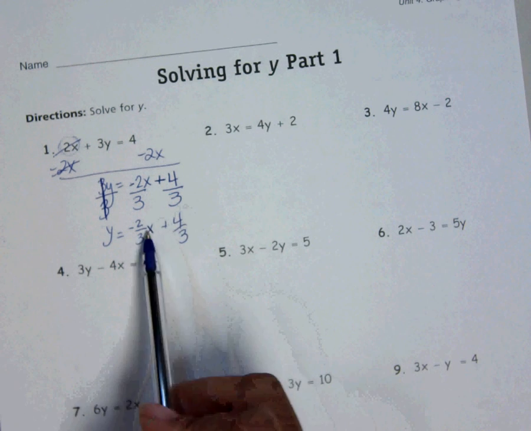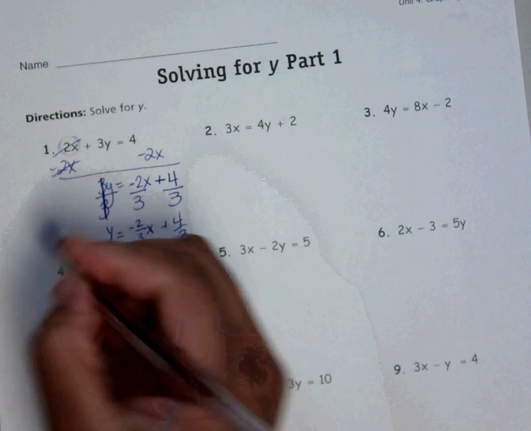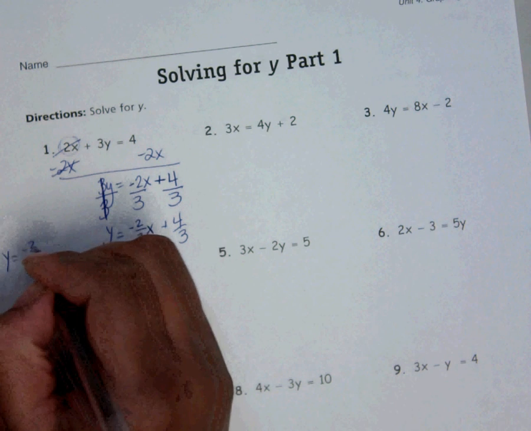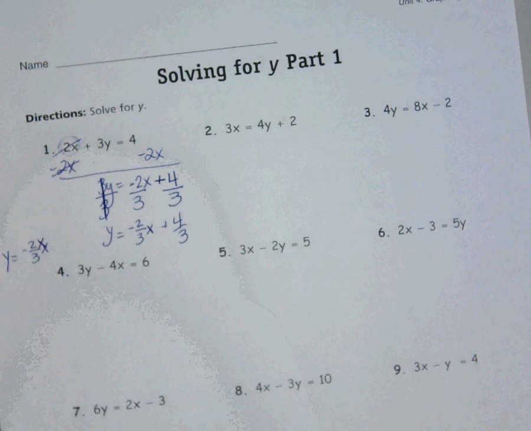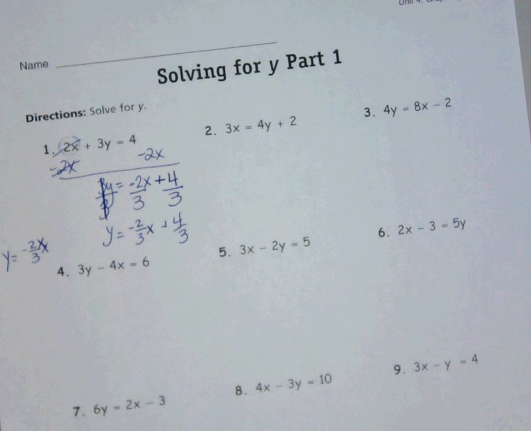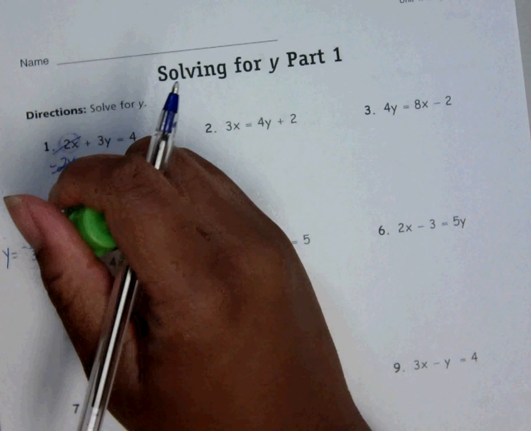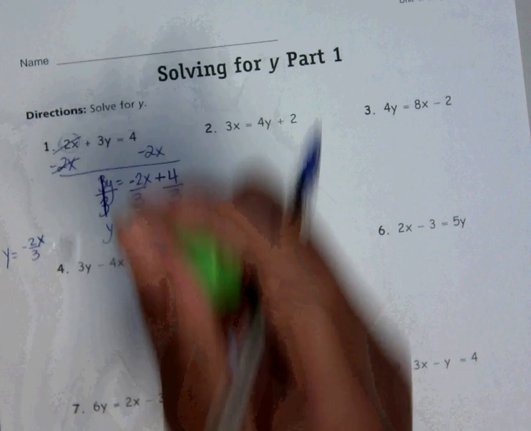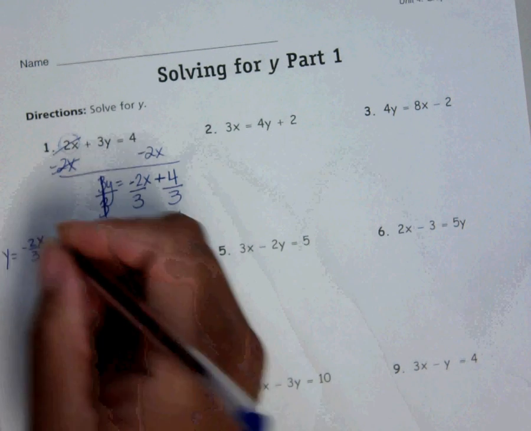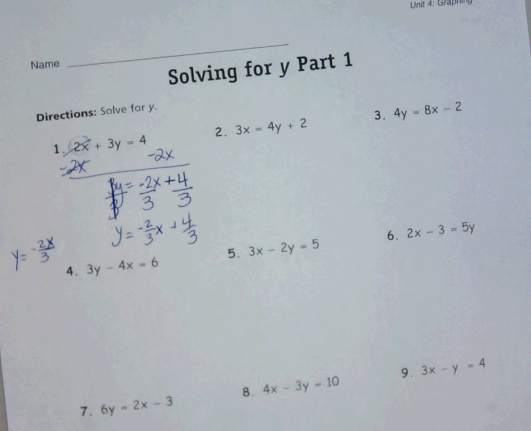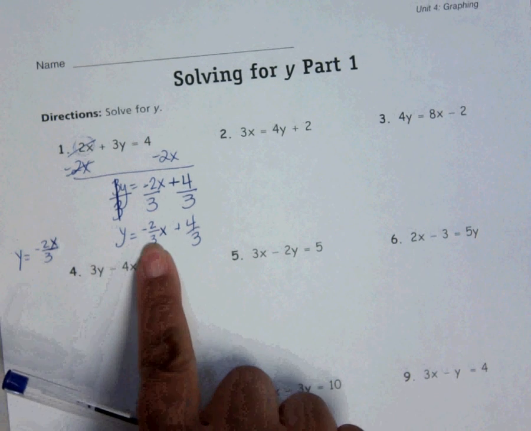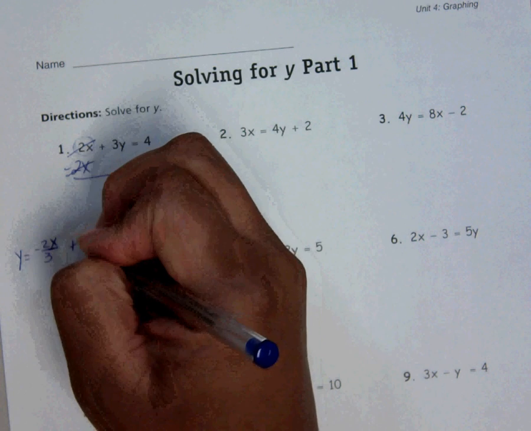You cannot combine them because he doesn't have an x. So this is y equals negative 2 over 3x, and the x can be at the top. Let me wipe that out real quick, because I was rewriting it so that you could see that the x can go at the top. I want you to see that it's the same thing. See? You can write it like that. That means that. And then plus 4/3.